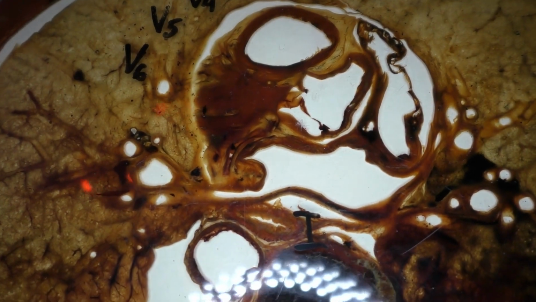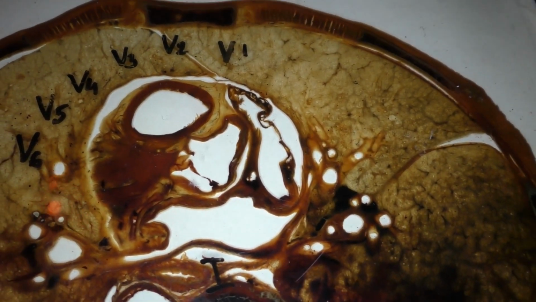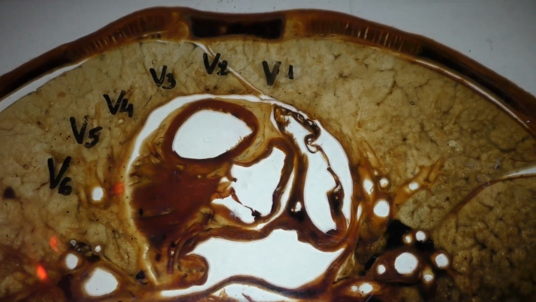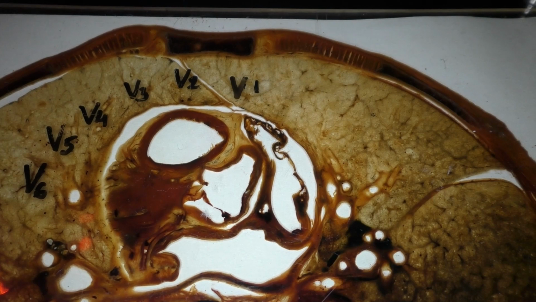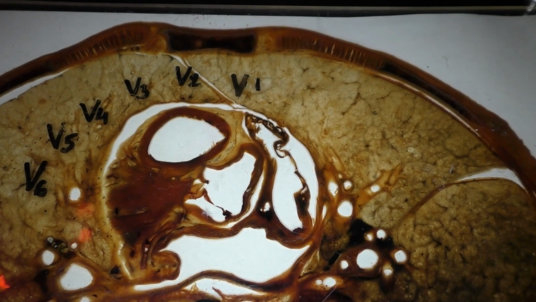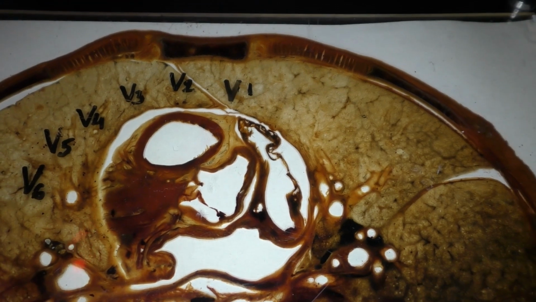So from the practical point of view, we have to be ready to map all these surrounding structures during our procedures, during ablations. So this is also very, very important for us.